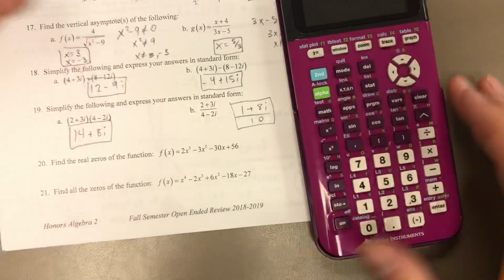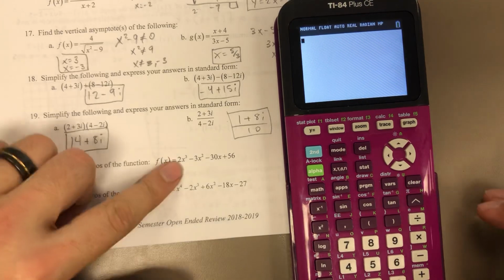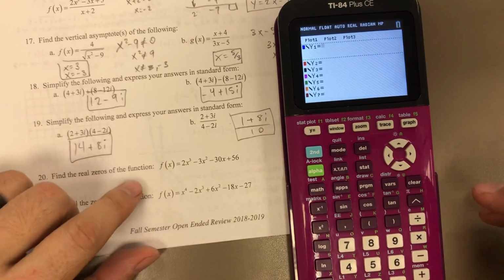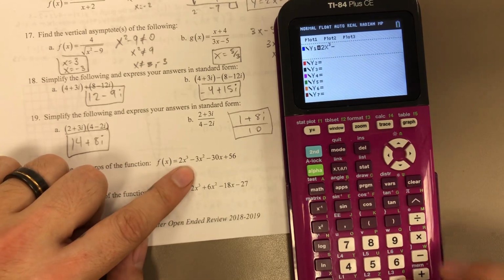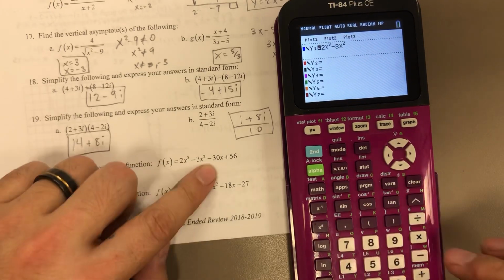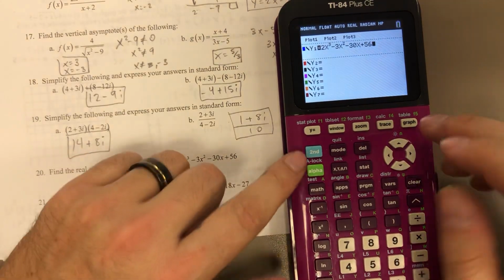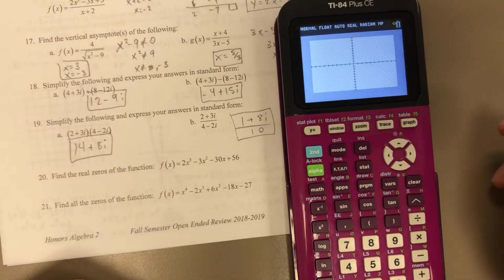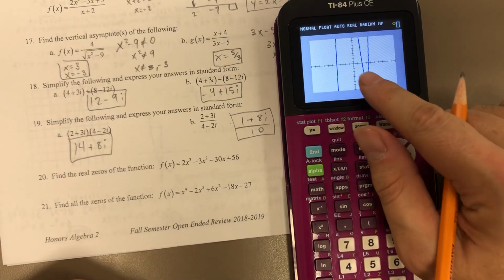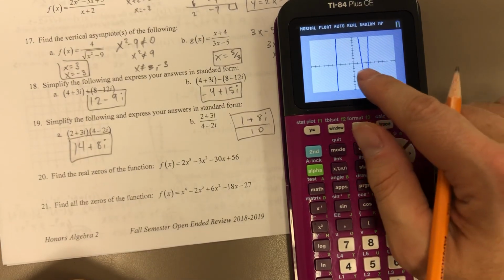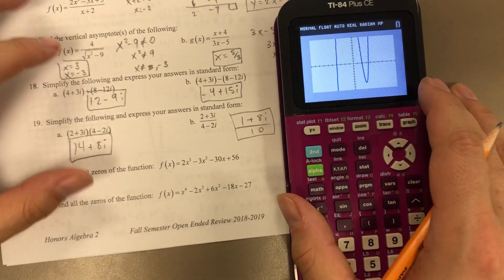This should start off the same way that you probably did it on the test. Graph out the equation: 2x to the third power minus 3x squared minus 30x plus 56. Let's find a couple of those zeros. There's one at -4, another one at 2, and it looks like somewhere halfway in between 3 and 4.